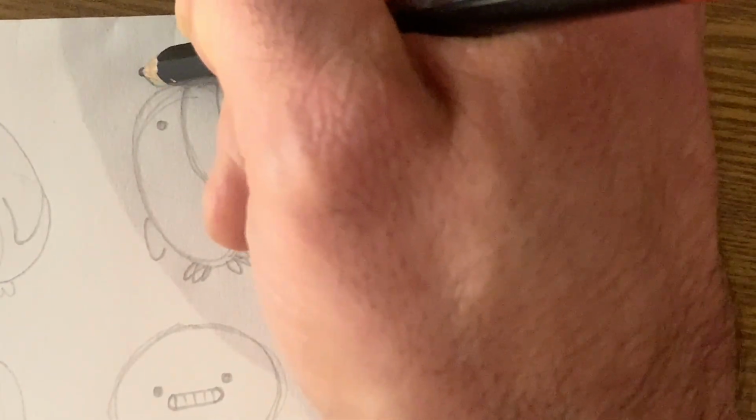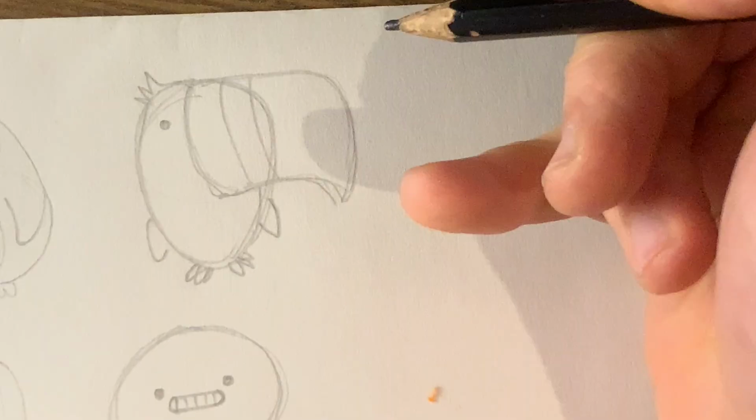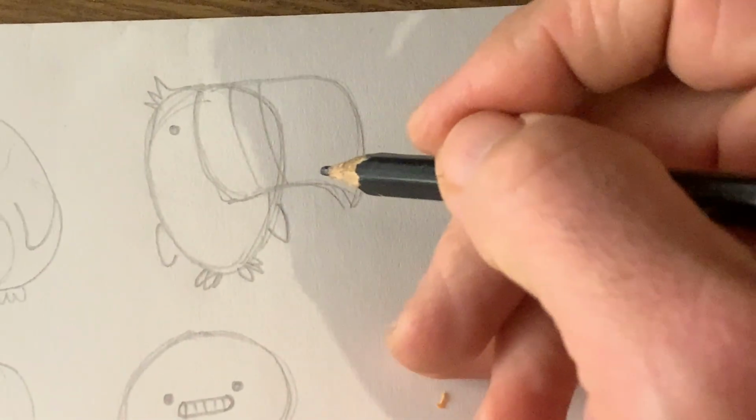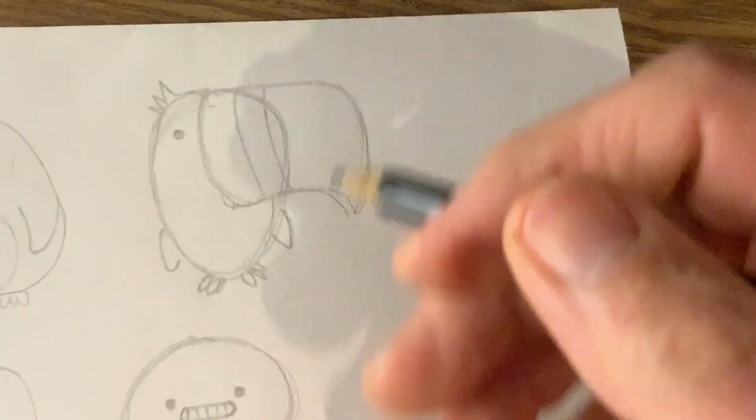You have your little toucan, and then you can add the ears, the wings, the feet, the beak, I don't know, you can add just what makes those characters what they are.